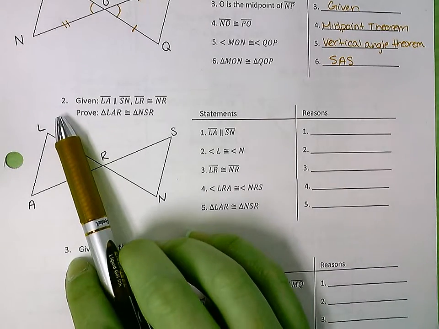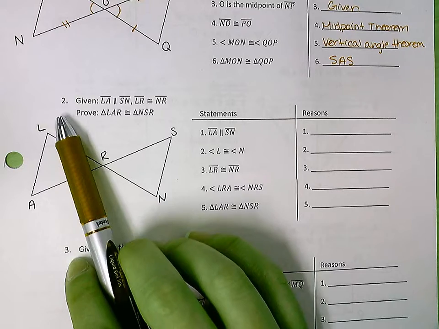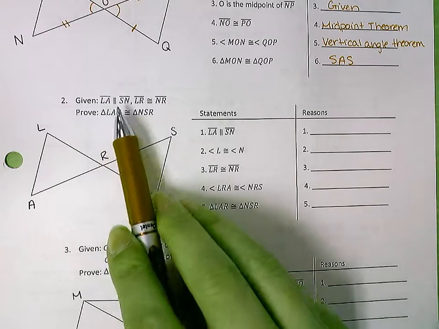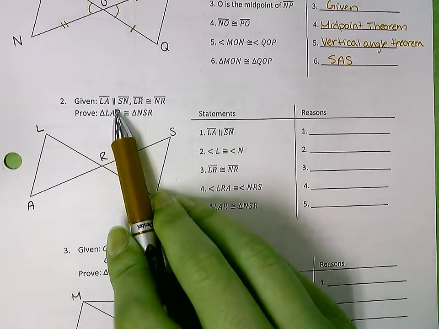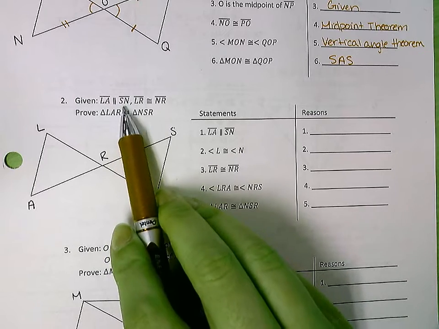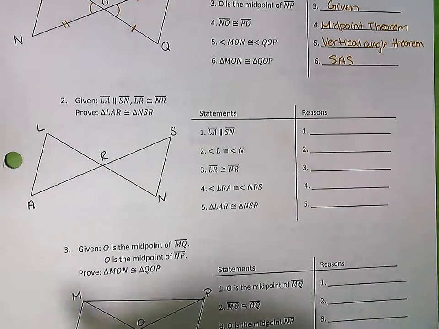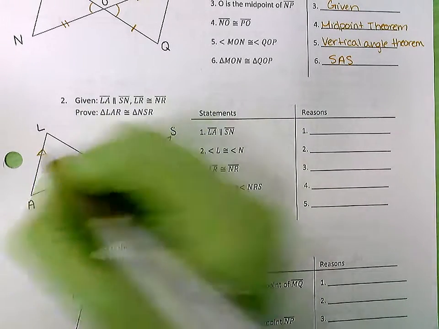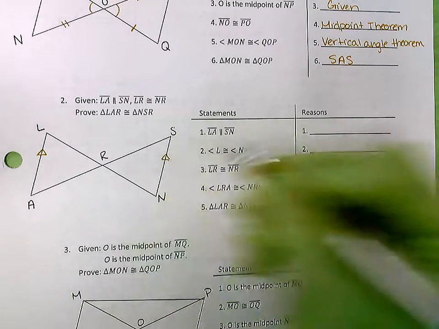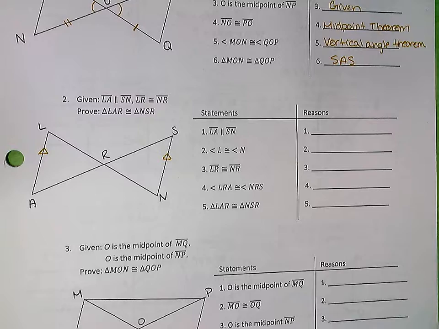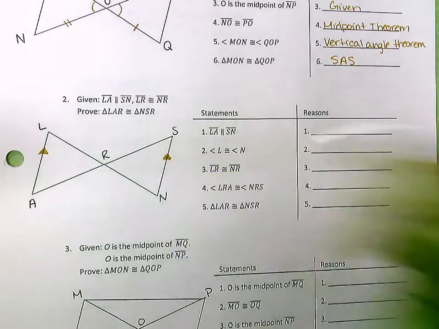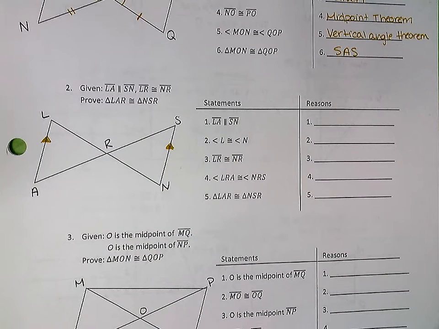Number 2. Quiet. Number 2, we're given segment LA is parallel, okay, that symbol means parallel to segment SN. Okay, so here, this segment LA is parallel, so I'm going to add in these arrows to show that it's parallel. Okay, so those arrows mean those segments or lines are parallel to each other.